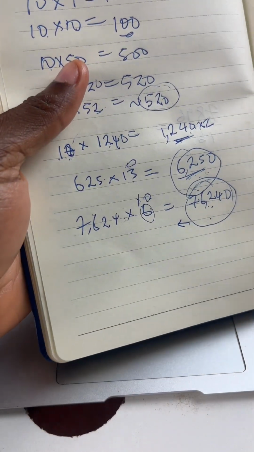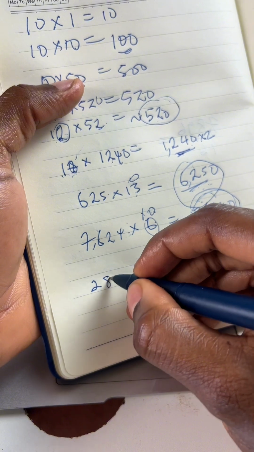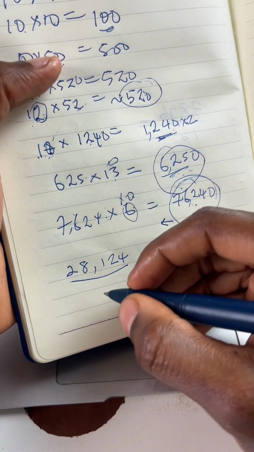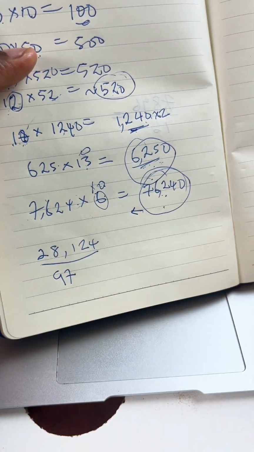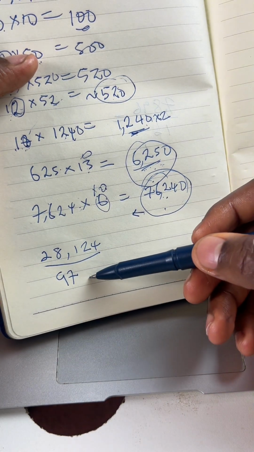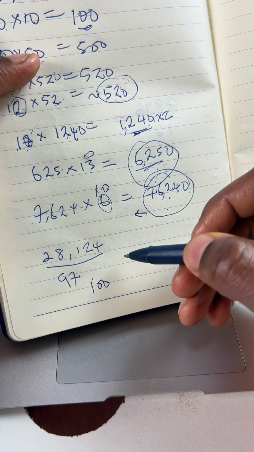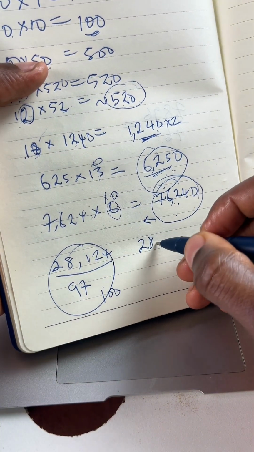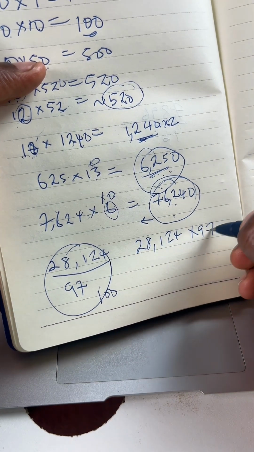So now the last one for your comments. Tell me in the comment section the solution to 28,124 divided by 97. What do you do? 97 is close to 100, right? Oh, we're doing multiplication, sorry. 28,124 times 97.